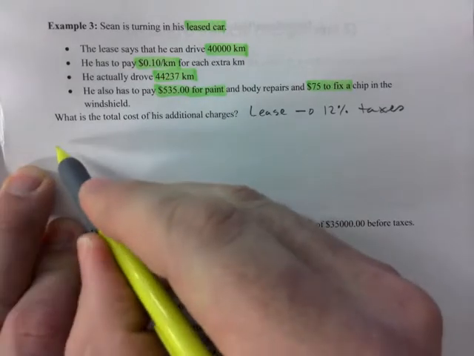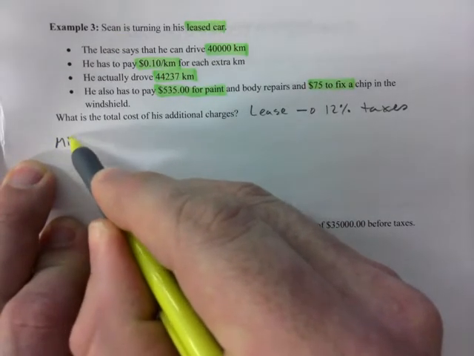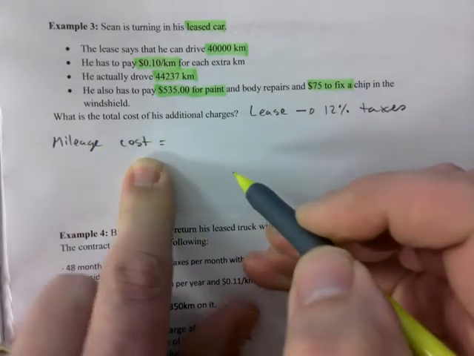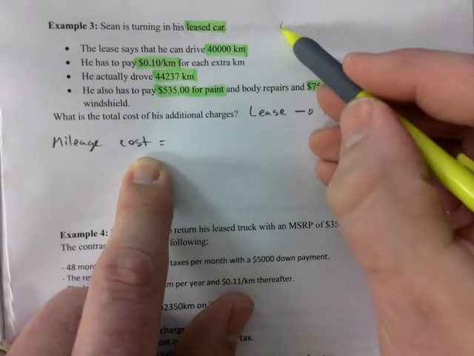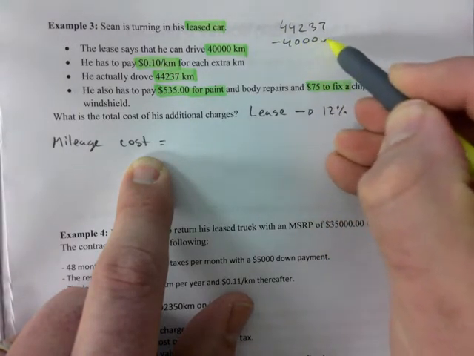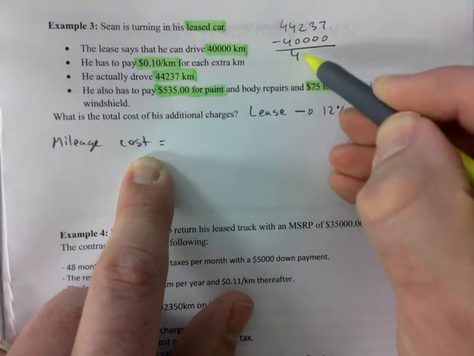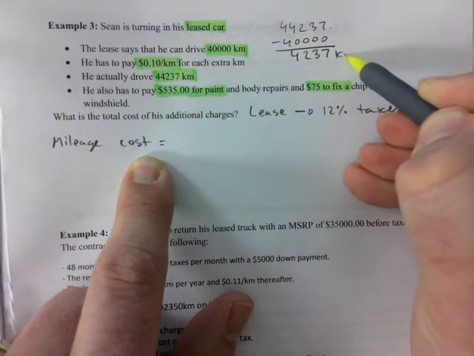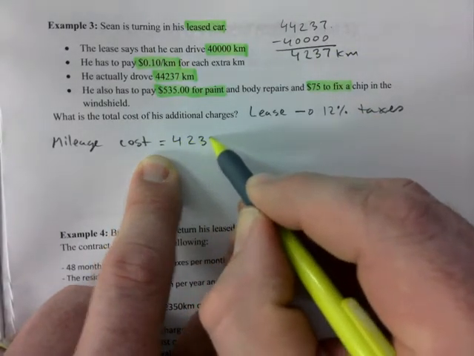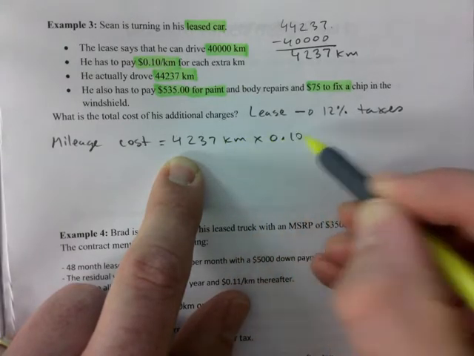So what I will do here is I'll do my mileage cost. I'm going to go straight to the cost, and I will just go here on the side. So you see, I will subtract what I drove and what I was allowed. And this is a good mental math question, right? It's 44,237 kilometers times the 10 cents per kilometer.